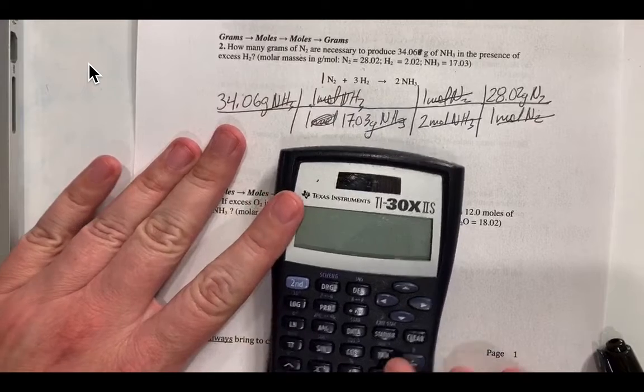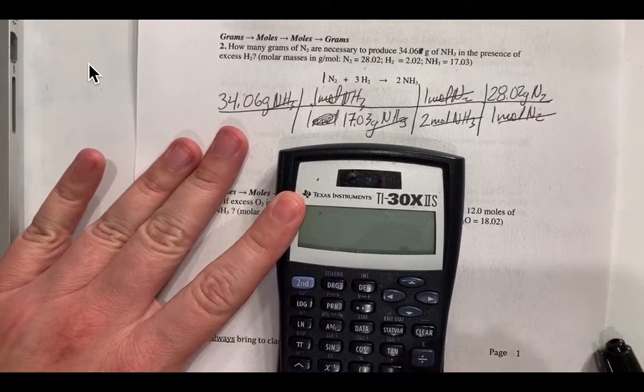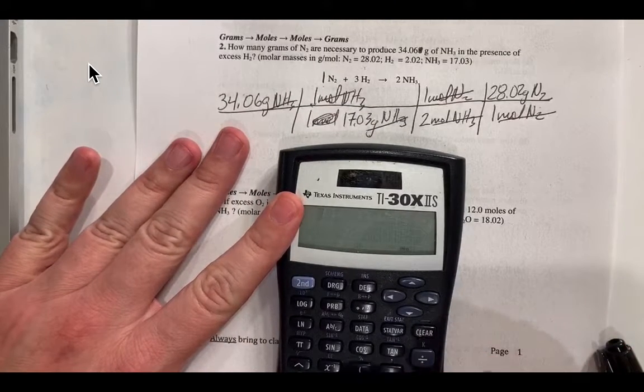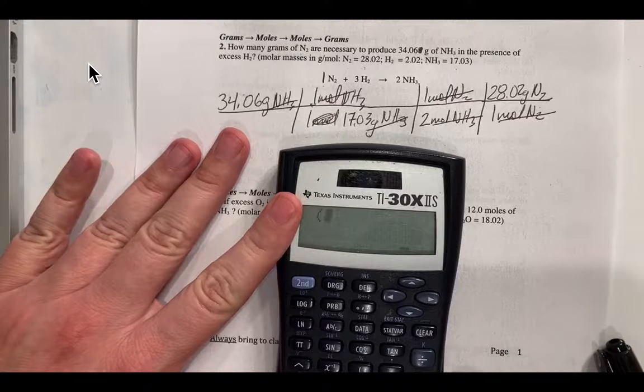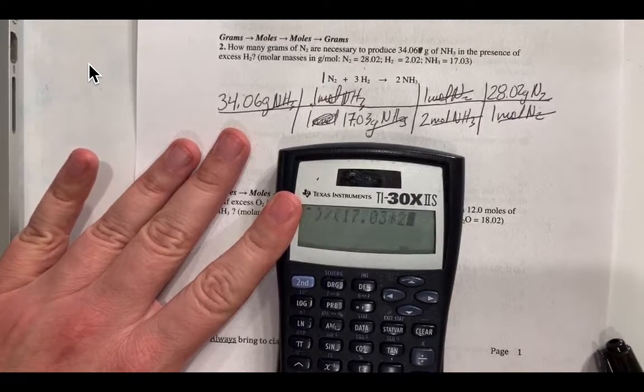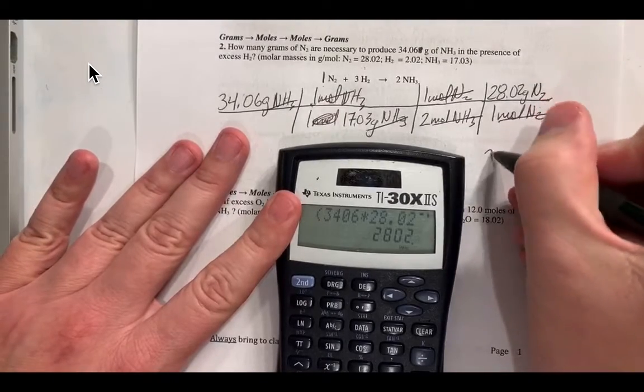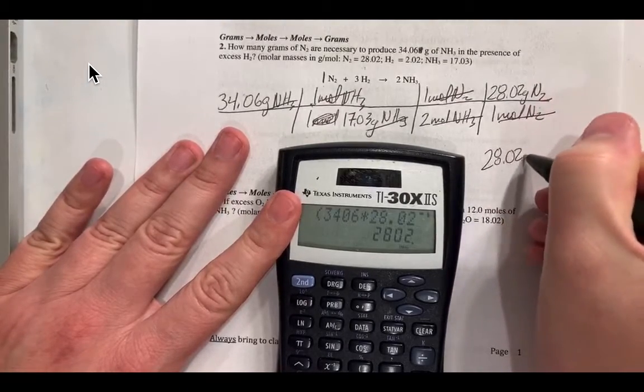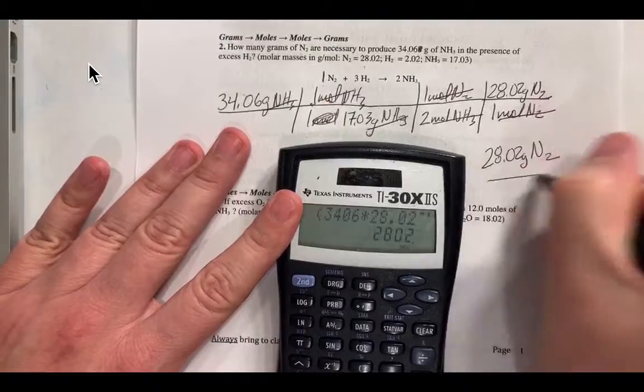I'm going to put everything on top. I'm going to ignore ones, of course, because those don't do anything. I'm going to go parenthesis 34.06 times 28.02, close parentheses, divided by parentheses 17.03, and then the only other real number there is 2, close parentheses, equals. And this is 28.02 grams of N2.